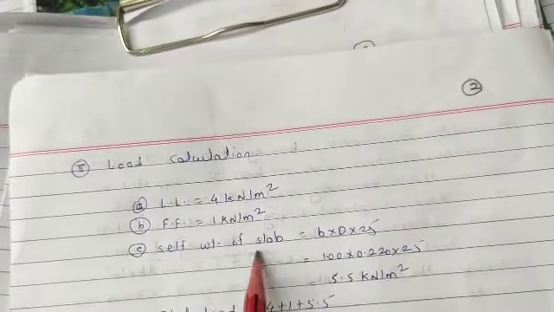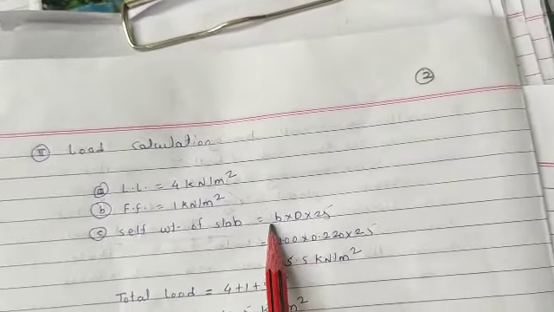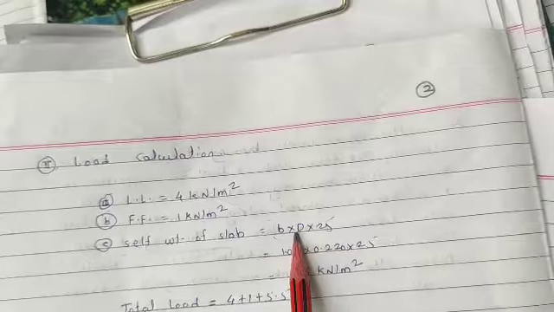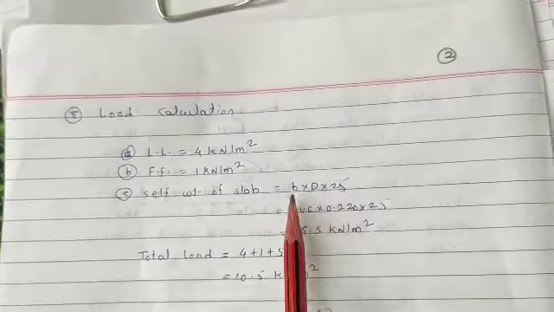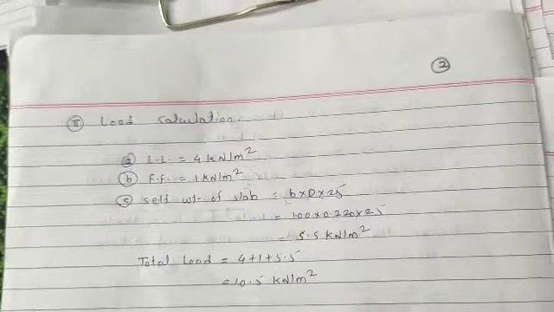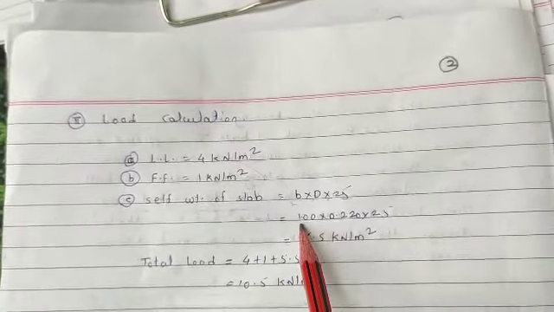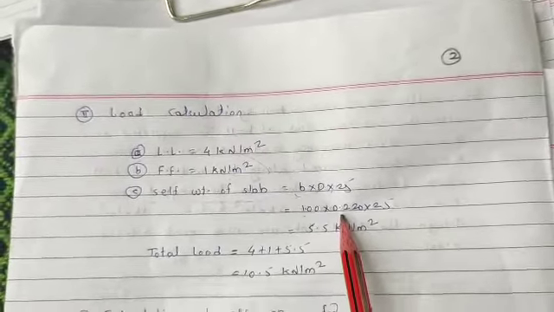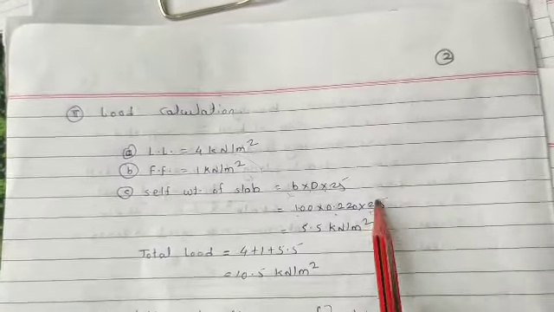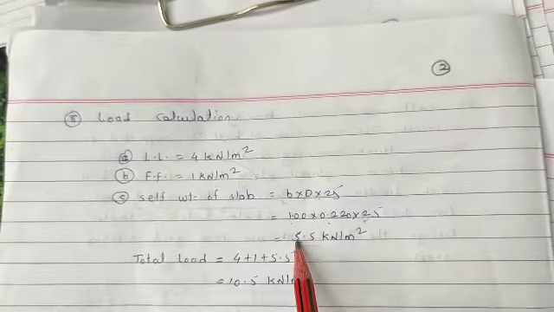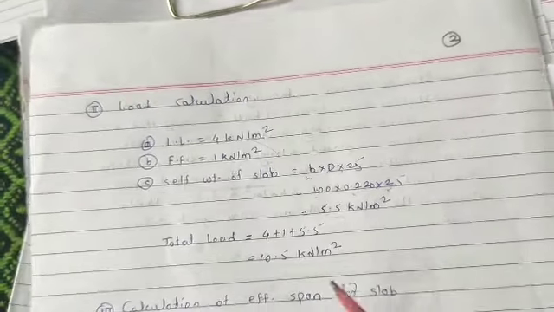Now this self weight of the slab is given as B, that is the width of the slab, multiplied by the depth of the slab, multiplied by the unit weight of the concrete. B is nothing but, we are considering a 1 meter wide panel, so B is 1. D is nothing but the overall depth, which is calculated as 220 mm, into unit weight of the concrete, 25. After simplifying this, we are getting the self weight of the slab as 5.5 kilonewton per meter square.